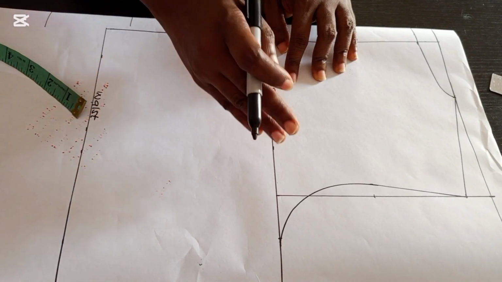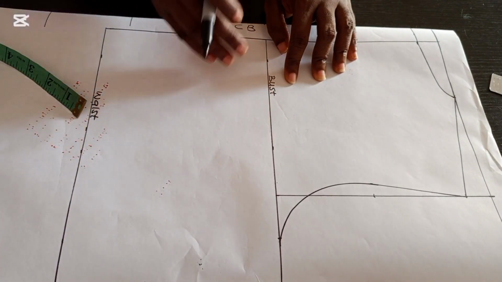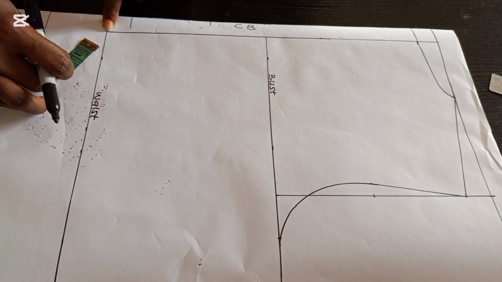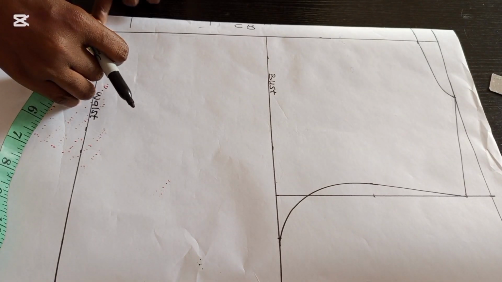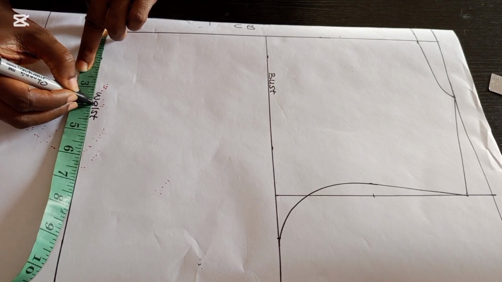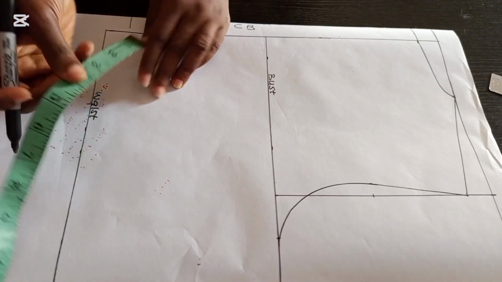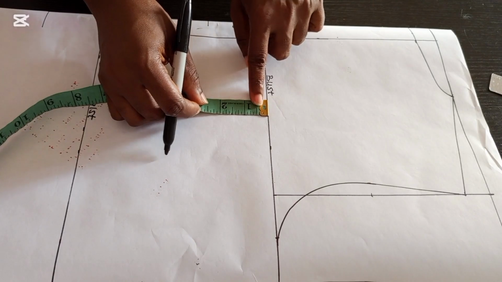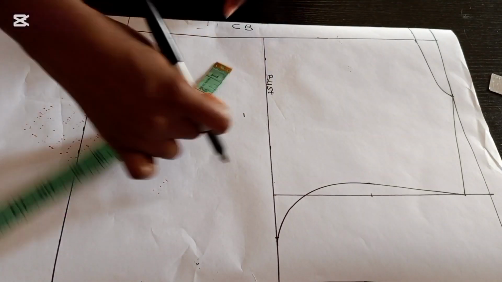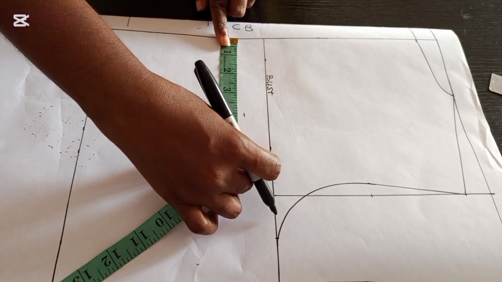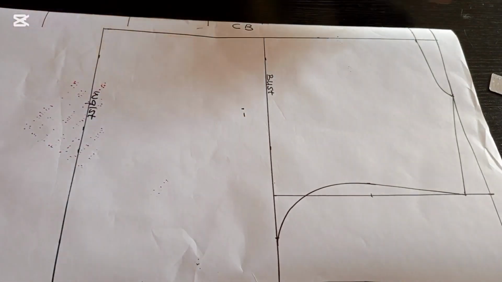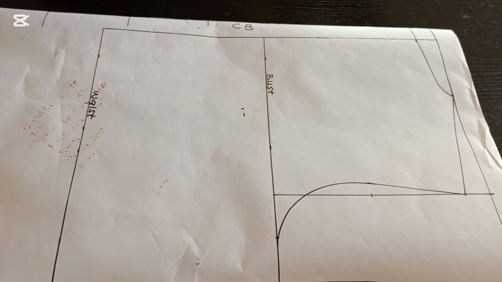7.5, and 7.5 divided by 2 is 3 3/4. So from the center back, I'll come in this way and mark my 3 3/4 here. On the bust line, I'll come down by 1 inch, mark it this way, then also get my 3 3/4. Okay, so I'll connect the points.